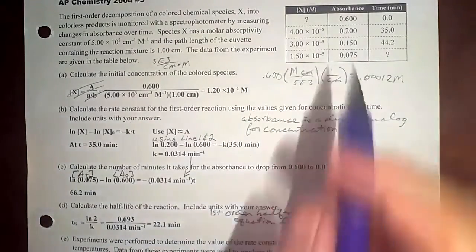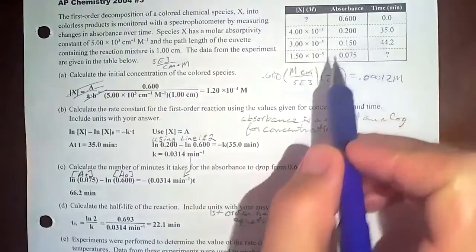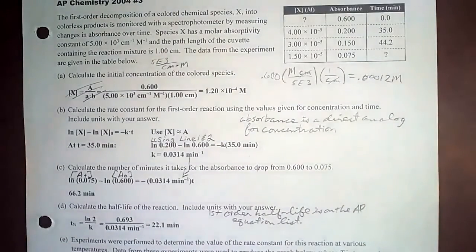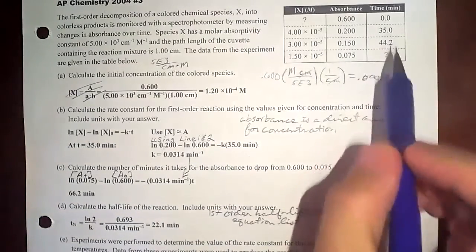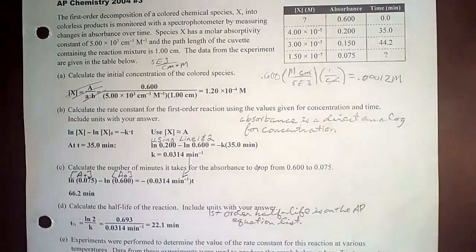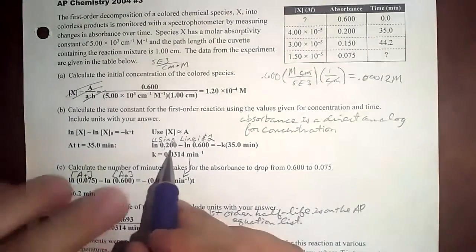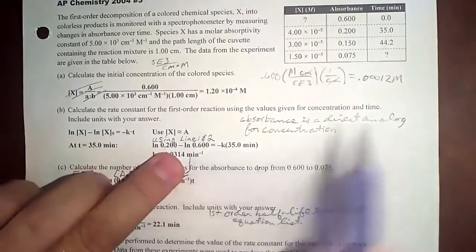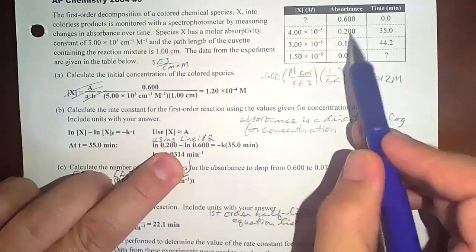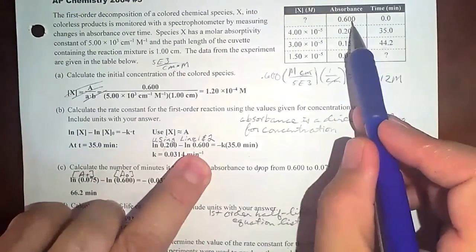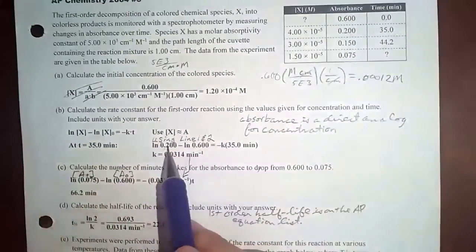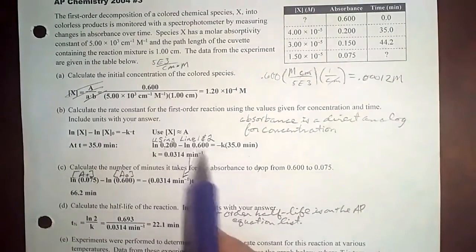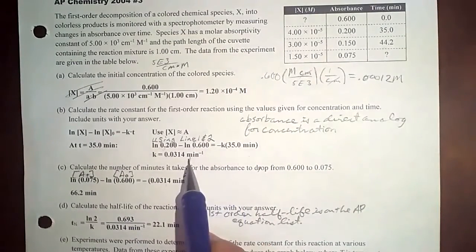Remember, it's not the time on the line that's the value of t. It's the passage of time between the two things that you want to consider. So if you pick line 2 and 3, you have to get, what is that, 8.8 minutes? So here's the value of the absorbance at the time run. Here's the absorbance value at time 0. Here's the passage of time. This is a value, ln of this. This is a value, ln of this. Subtract them, divide by 35 minutes, and we get a value for K.